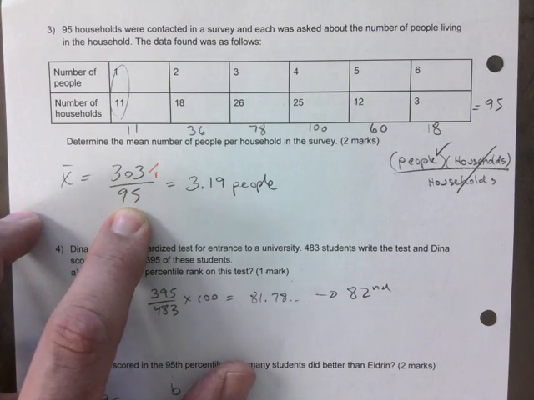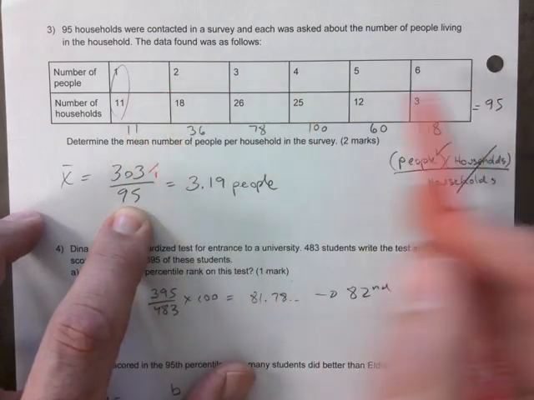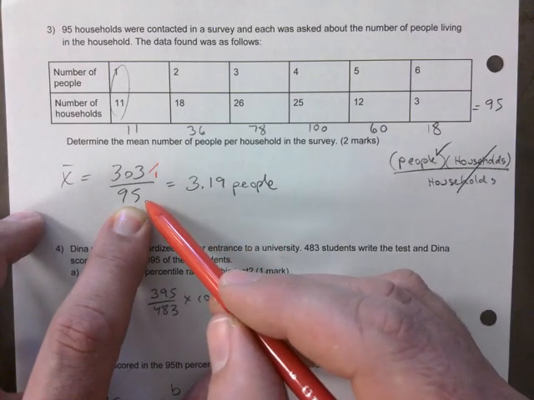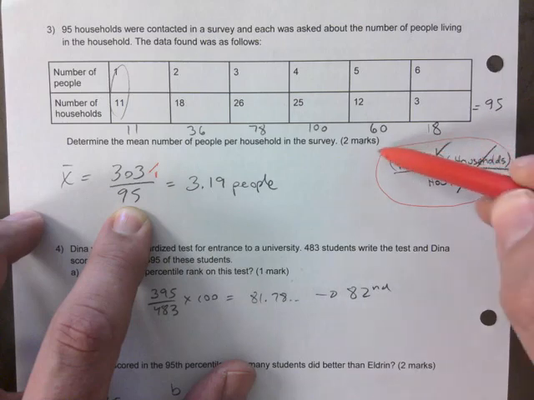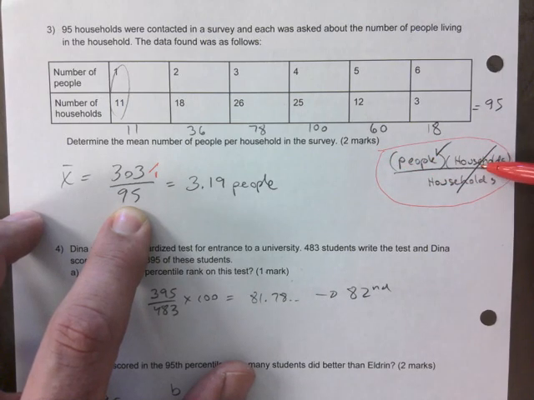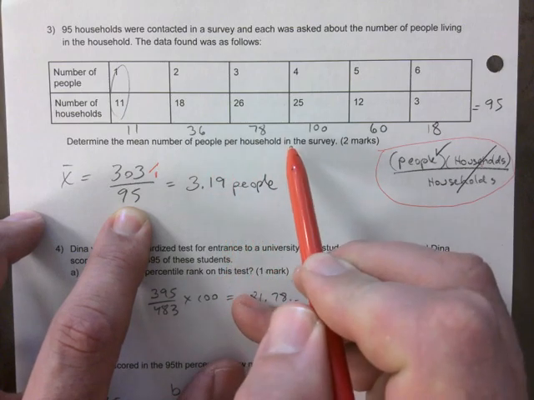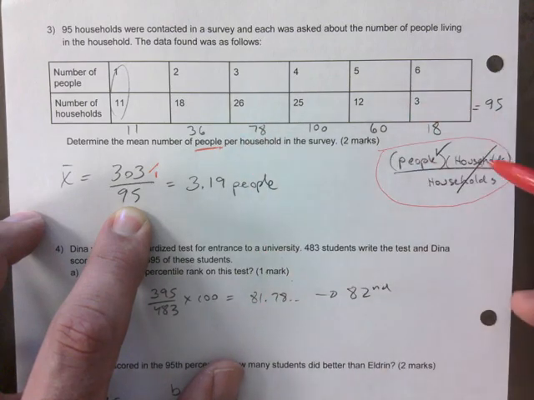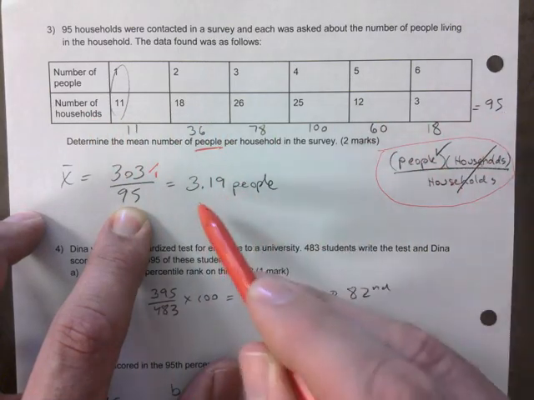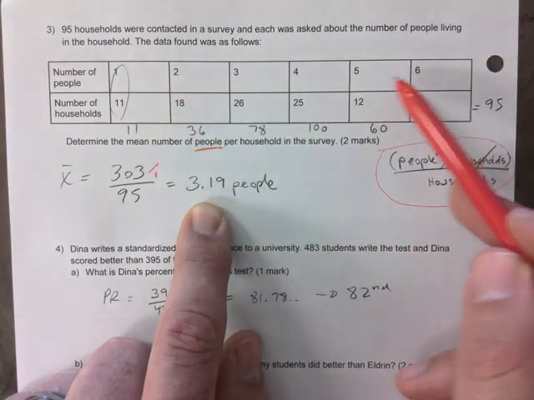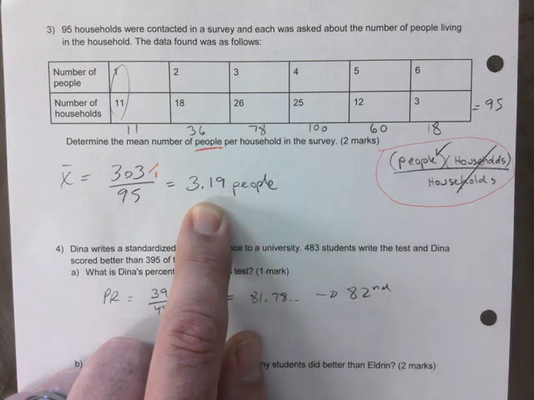Then you have to decide which row in this case. It could be a column, it could be a vertical table. Which one am I going to add up and divide? I did my unit analysis on the side here. I multiply people and households the whole time. I want people to stay because that's what it says, the mean number of people per household. So that's what gave it away. I have to divide by households, so I add up my households. And if you think about it, the range of people is from 1 to 6, so your number should be somewhere in there.